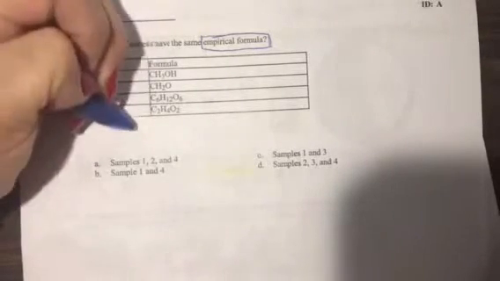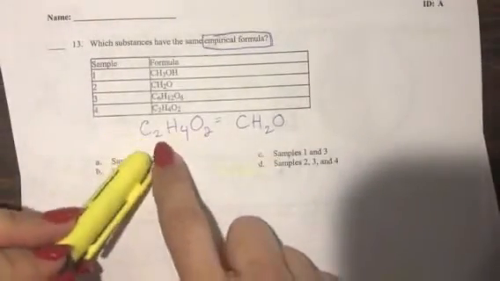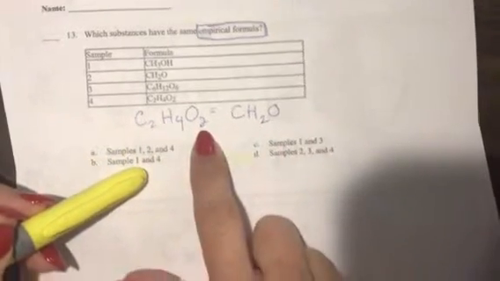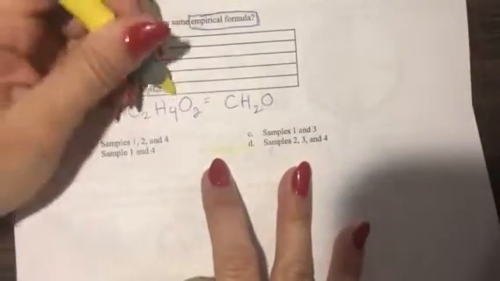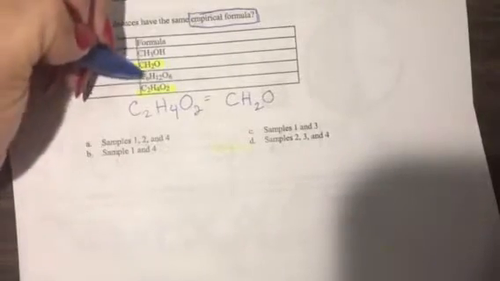So I'm going to start with 4. This could be actually, okay, because I just reduced by 2. 2 went into 2 once, 2 went into 4 twice. So that's the same, that's the same. Now I'm going to do number 3.